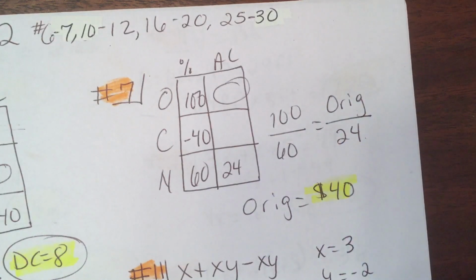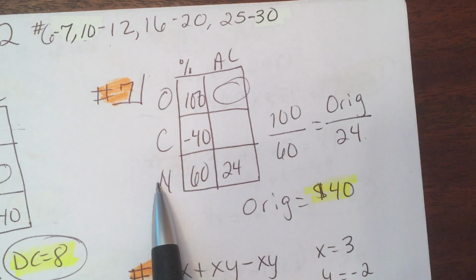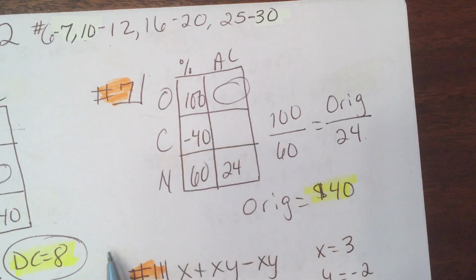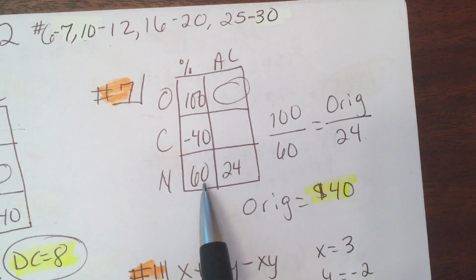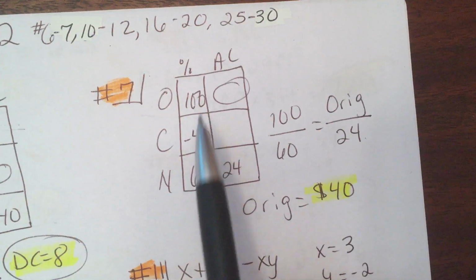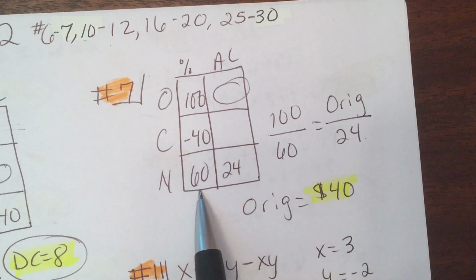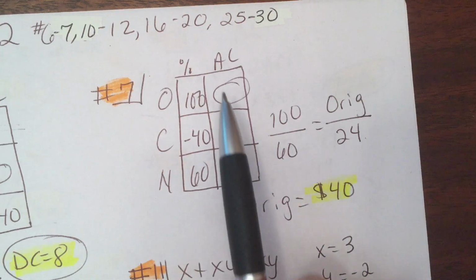Number 7. Number 7 says the dress was on sale for 60% of the regular price. Okay, so you could have solved this with an original change new chart. I'll go ahead and do it that way and then show you the other way you could have done it. So it told me the new percent was 60%. So if I know my 100% is the original percent, it must have taken off 40% to get the new percent of 60. And it says $24 is the sale price. They want to know the regular price.